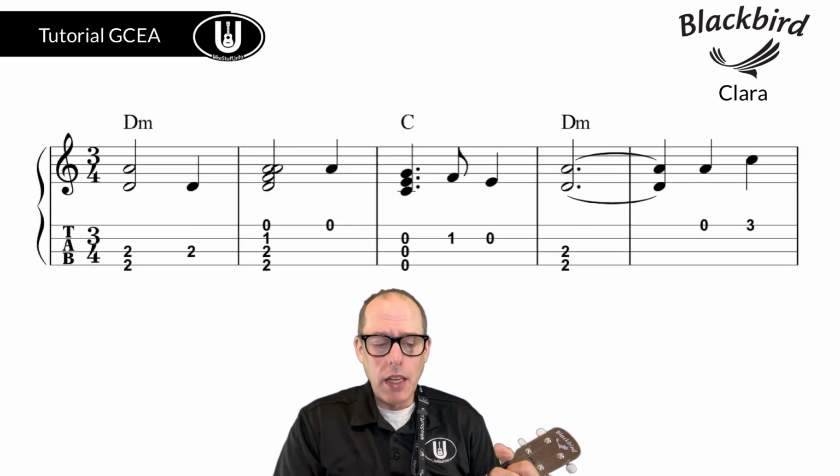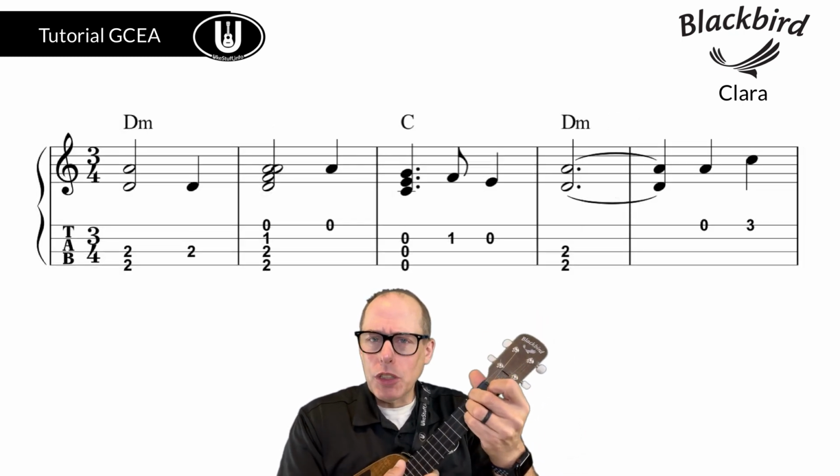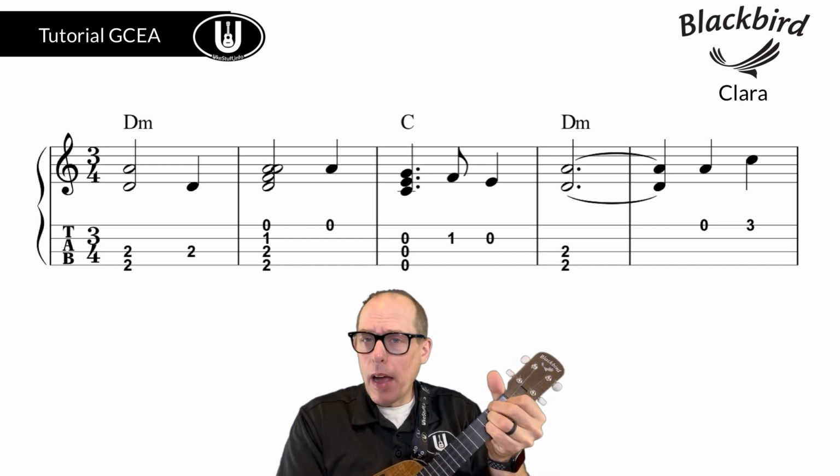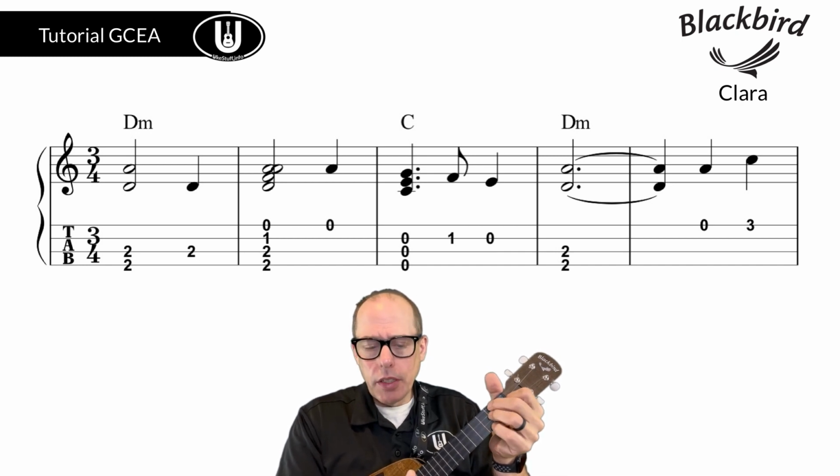Now let's walk you through the actual playing of it. So start with your D minor shape. You're just playing strings 4 and 3. String 3, all D minor, open 1st string, C chord without the 1st string.